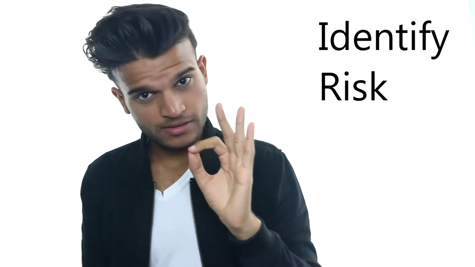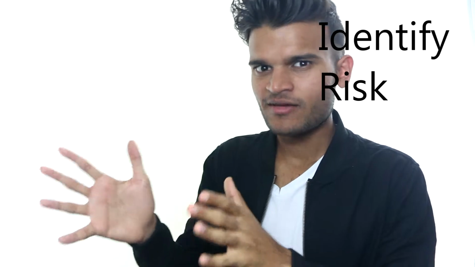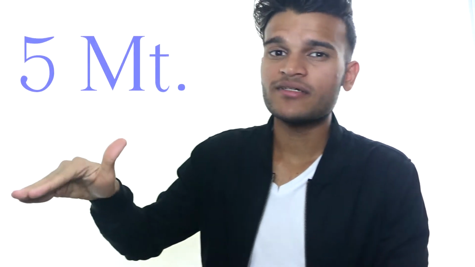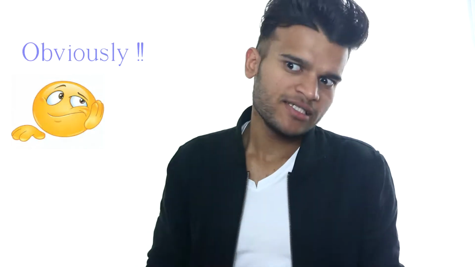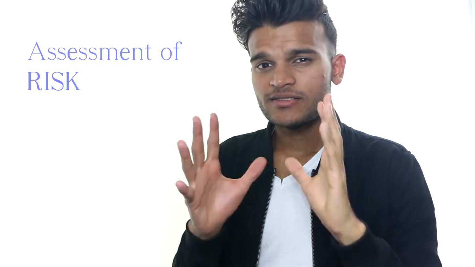Now this depends upon how well you know the job that you are assessing for the risk. For example, if a laborer is working at a significant height of, let's say, 5 meters and working on painting, and scaffolding is supporting him, there are a number of risks to be identified. In this particular scenario there is a risk of him falling down, so you have to identify the risk. That's the first step.